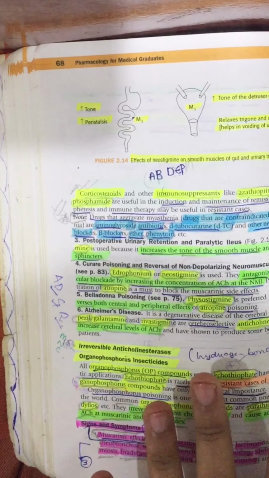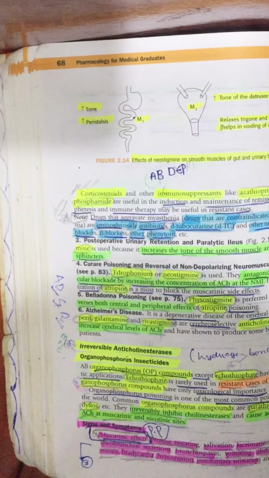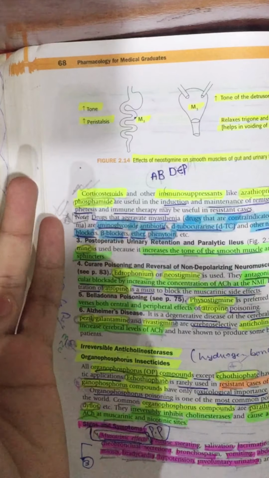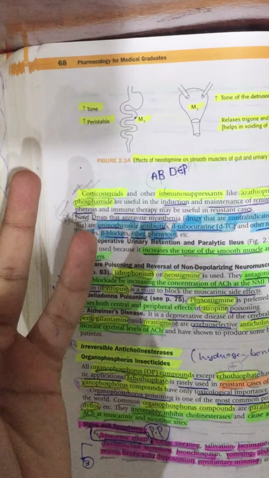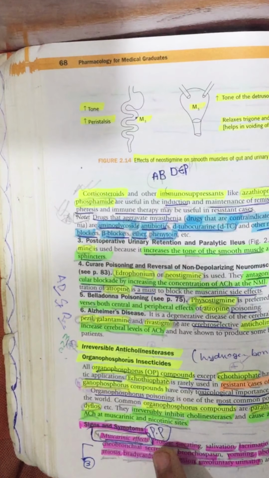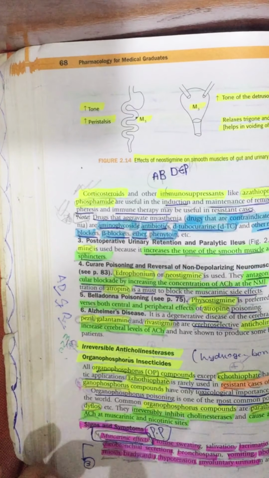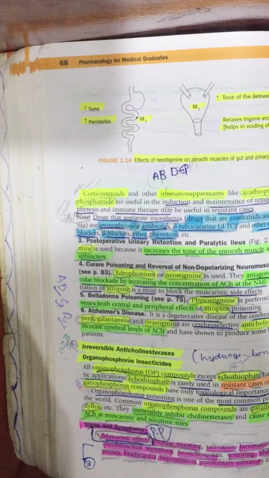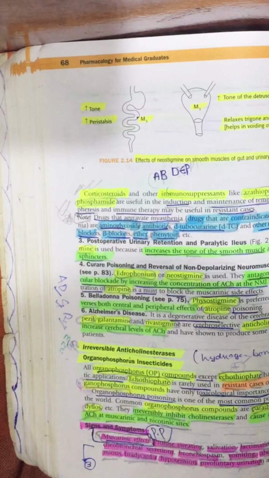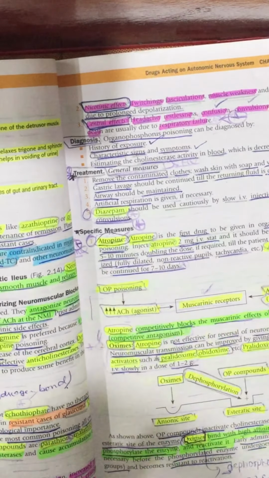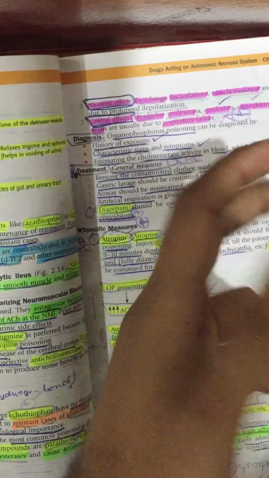Okay, now we come to the irreversible anticholinesterases. We already said the drugs: sarin, soman, diflos, ecothiophate, parathion, malathion. Now in the paper, the signs and symptoms can come, like what are the signs and symptoms of irreversible anticholinesterase. They are muscarinic action, nicotinic action, and central action, which we already know. Just remember the position of the receptors and derive the functions from it.